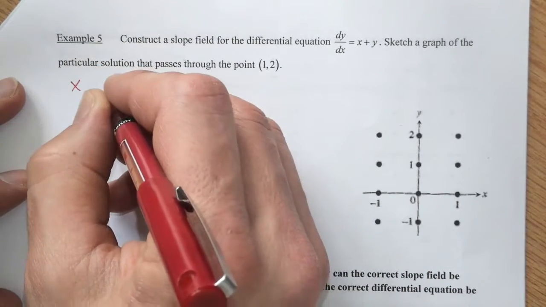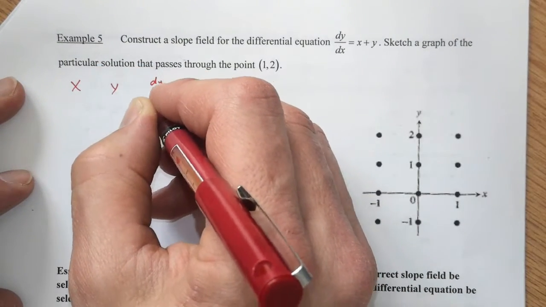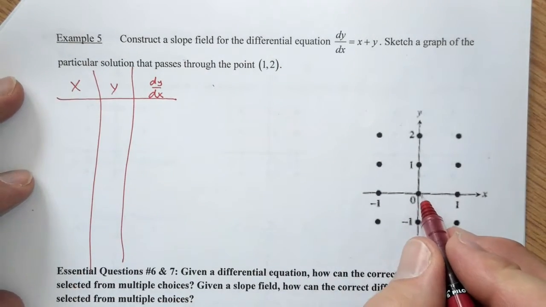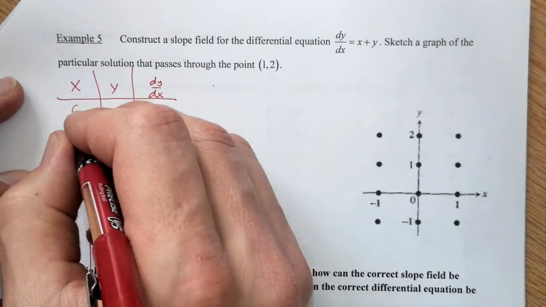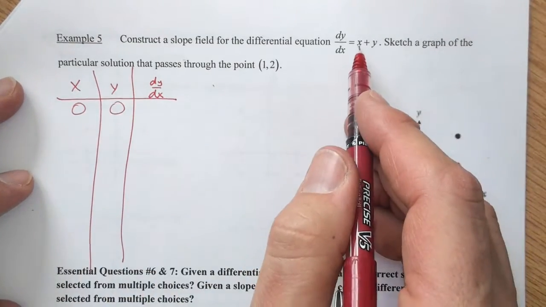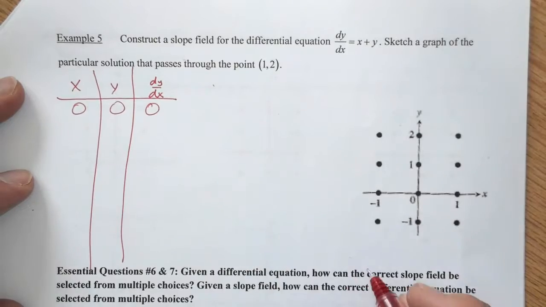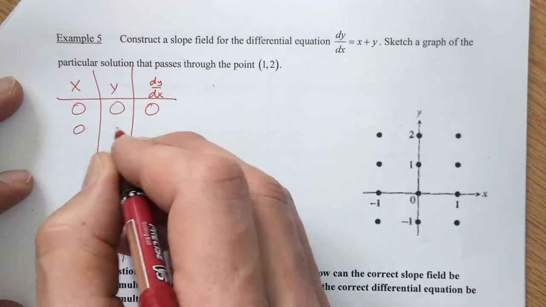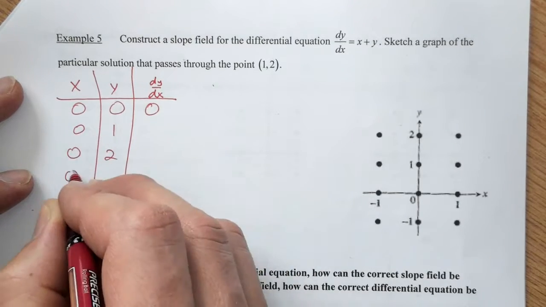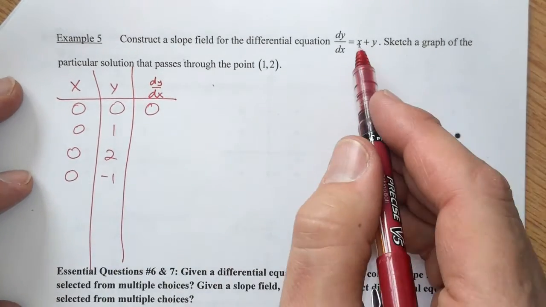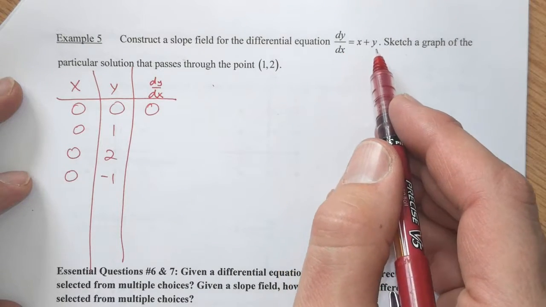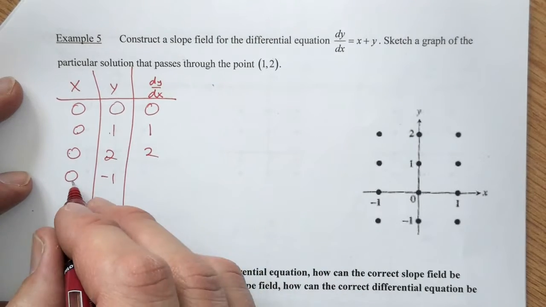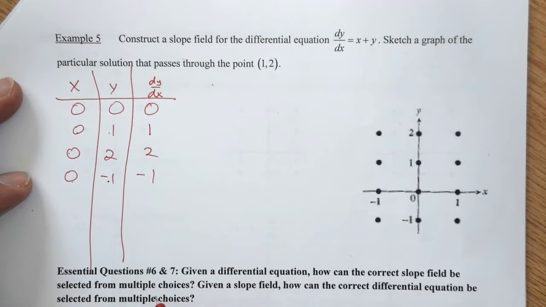So again, we got our three columns, x, y, and dy/dx. We can start with the origin again, (0, 0). So x and y are both 0, and 0 plus 0 is 0. Let's go to the rest of the points on the y-axis. So over 0, up 1, over 0, up 2, over 0, down 1. Again, the derivative is just x plus y. 0 plus 1 is 1. 0 plus 2 is 2. 0 plus negative 1 is negative 1.